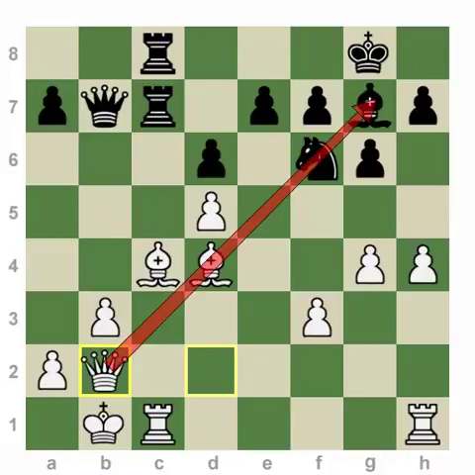So black has problems on the diagonal. White's breaking anyway with h5. White has the bishop pair, although this bishop looks a little bit stupid.